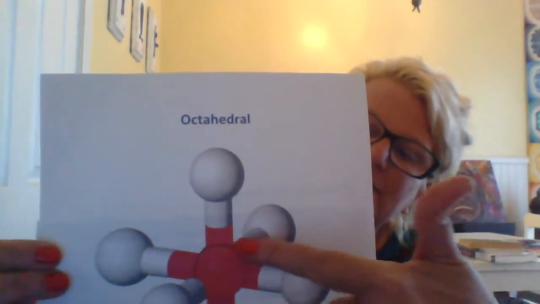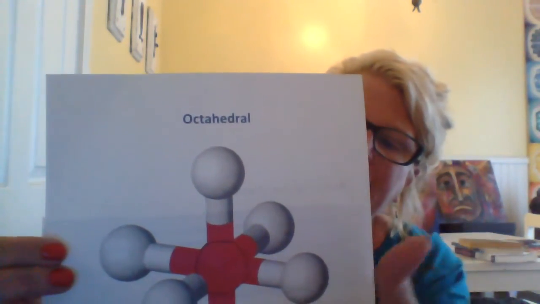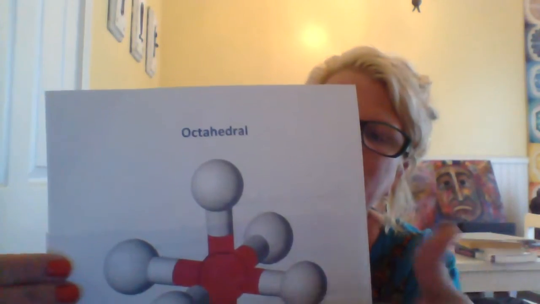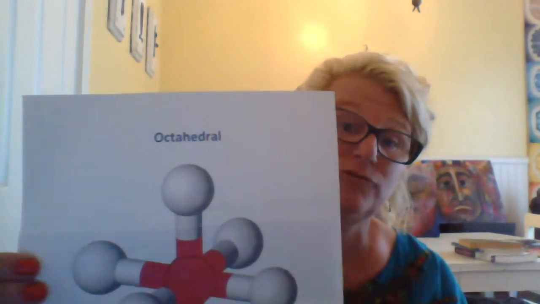So you see the center atom here, and then there's the 6 atoms growing around it, and that forms that octahedral. So that's kind of the skeleton of that shape. So I don't know, if you're science-minded and wanted to know that, I guess that's good information.